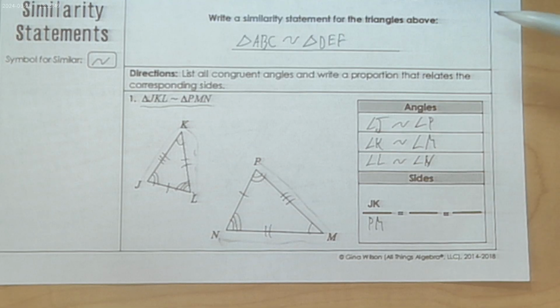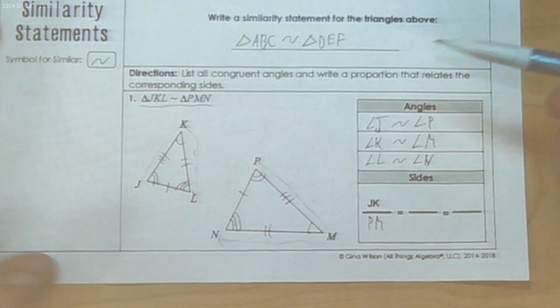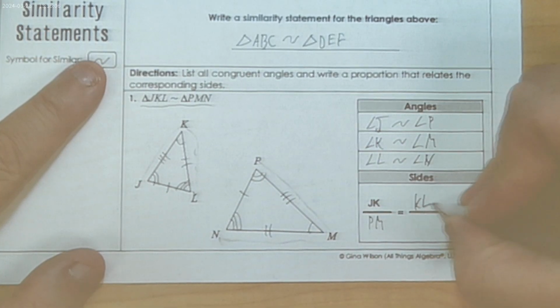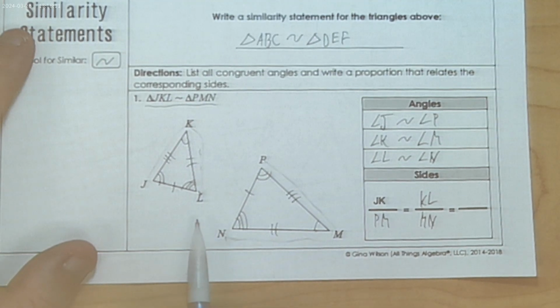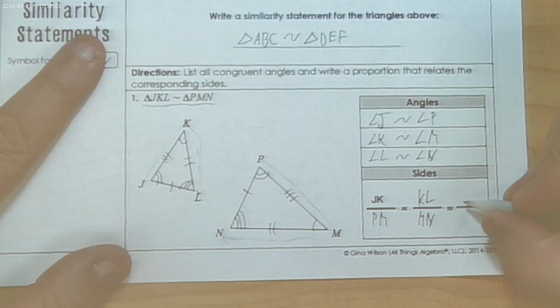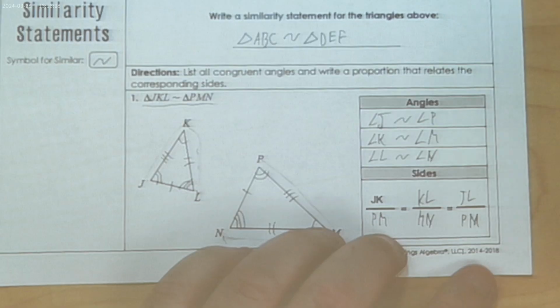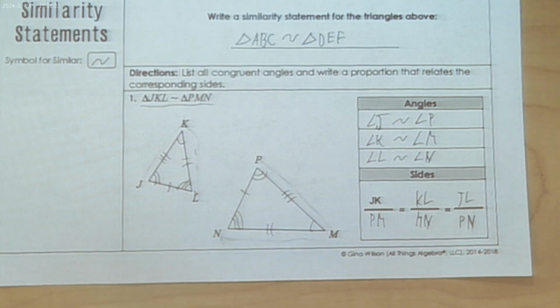And so it's completely arbitrary. And so the labeling itself is completely arbitrary. What matters is the relationship that the notations imply, or that the notations infer. So I know that JK is proportionate to PM. Alrighty. I know that KL is proportionate to MN. And then I know that JL is proportionate to PN. It's not PM. N. There we go.